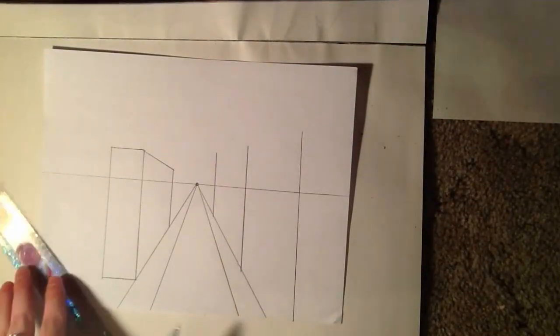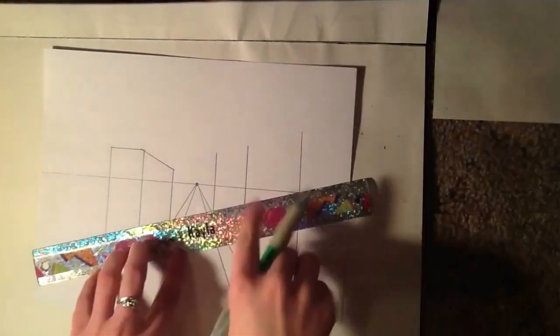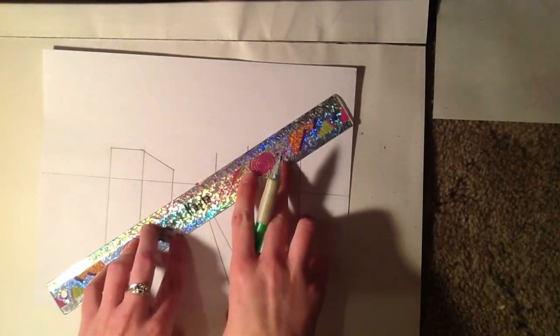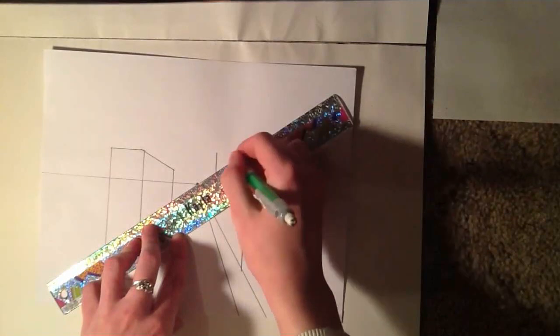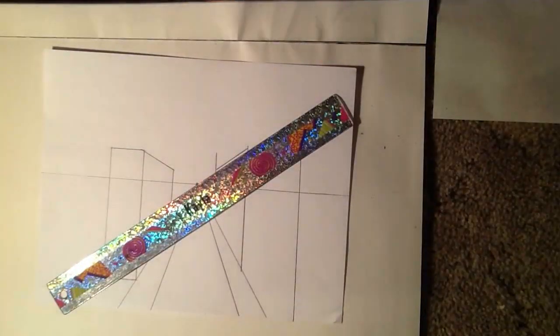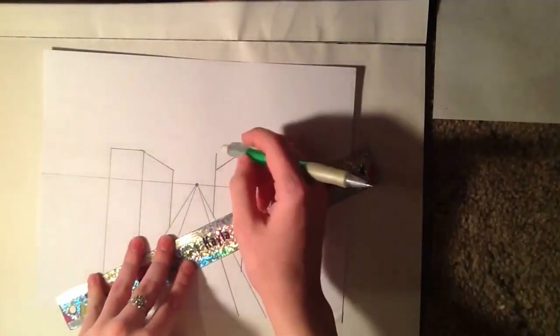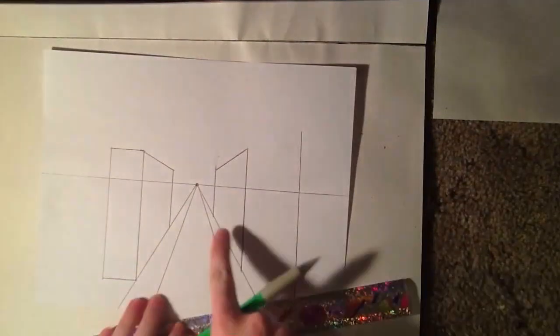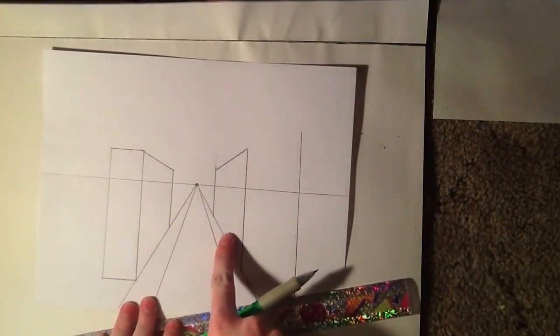So what I'm going to do now is I'm going to turn these into buildings. So I'm going to pick a place for the height of my building. And for this first one, I'm just going to pick right there. So there's the front of that building.